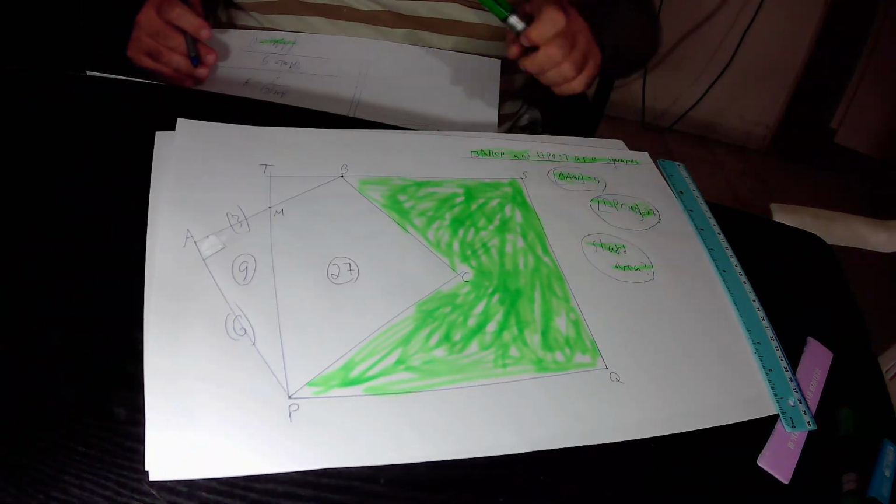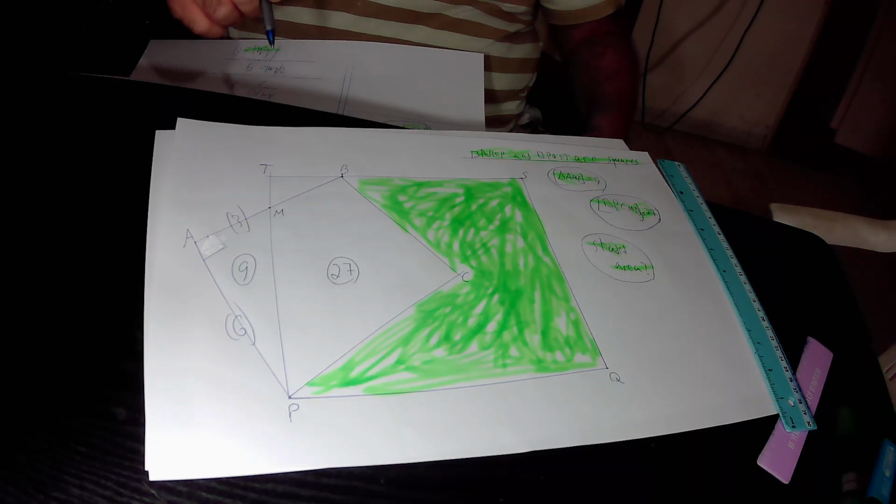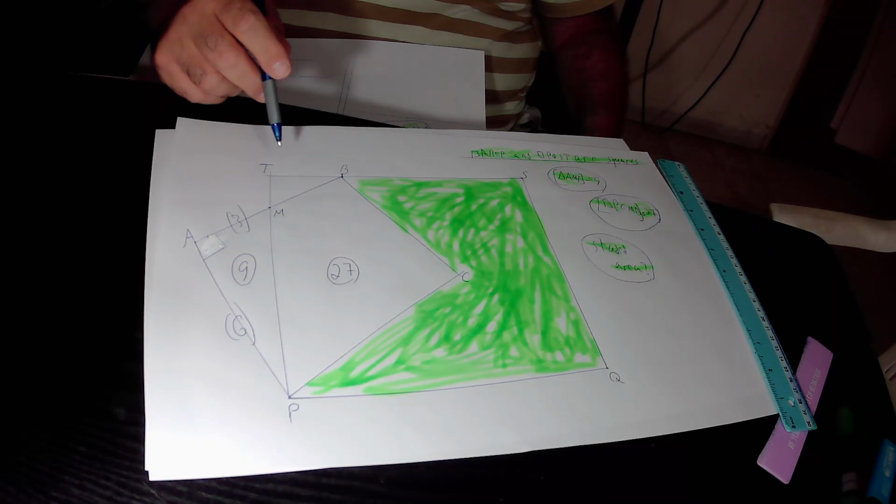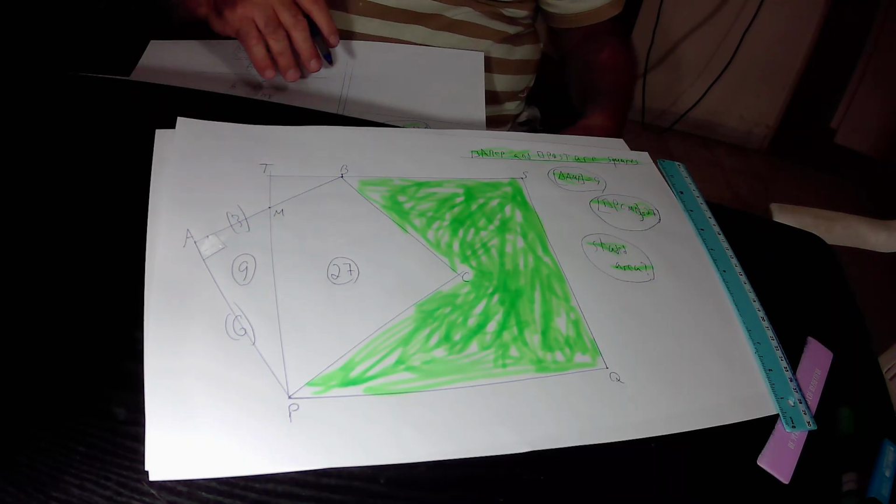In the next step, I'll copy the right triangle AMP in a new page, and we will implement on this right triangle AMP the Pythagoras theorem.